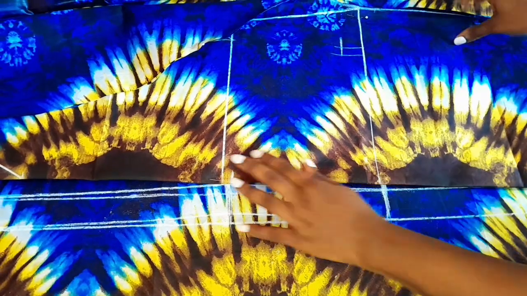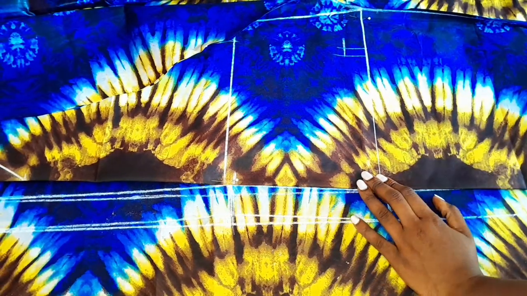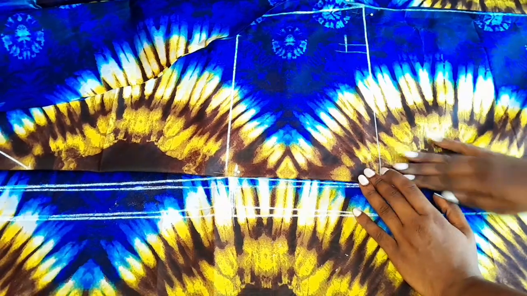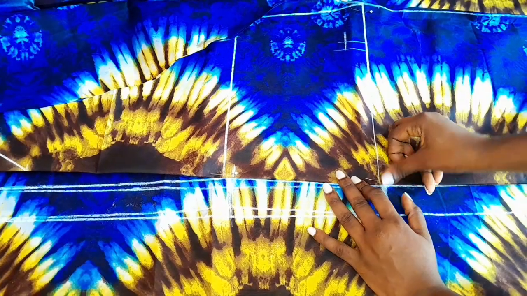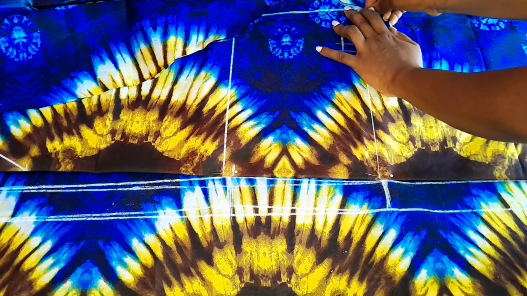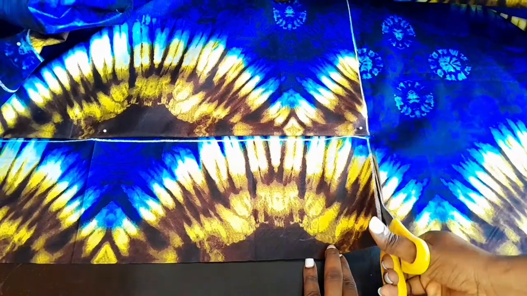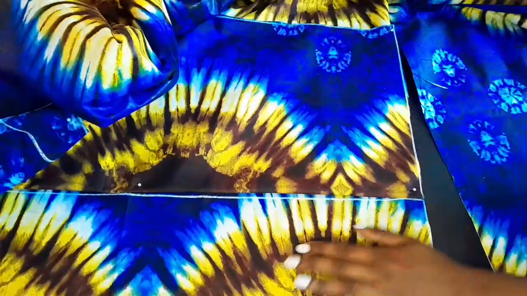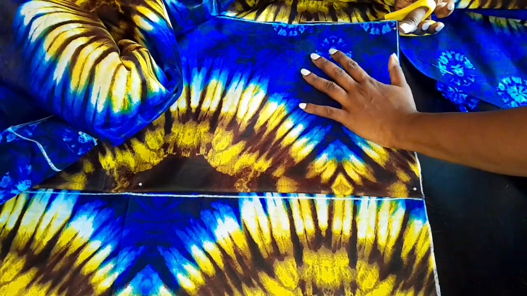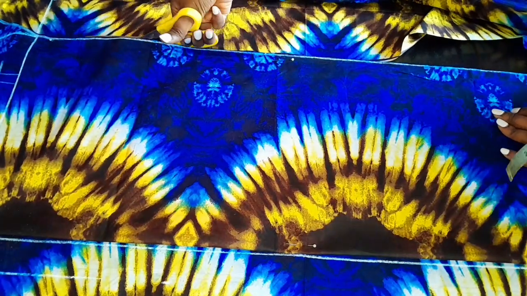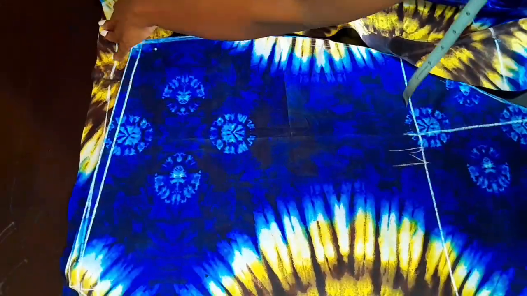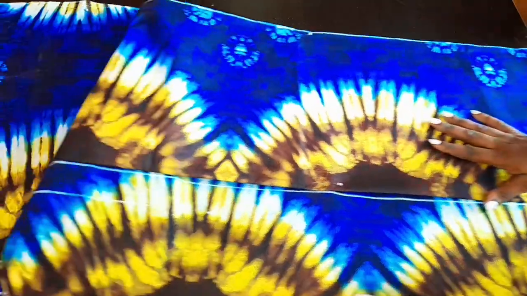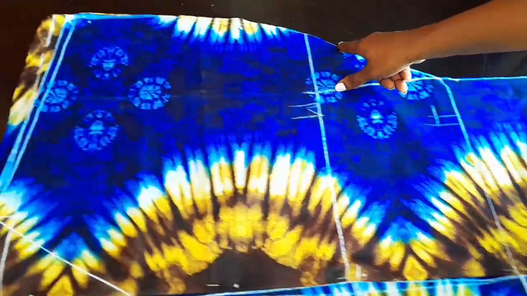So this is what I am trying to achieve. And then I will place the front piece on it and pin. You would notice that the front piece is being placed on the new marking. Now I can cut. Can you see? At the side of the fabric, there is no difference. The major difference we have is at the center.